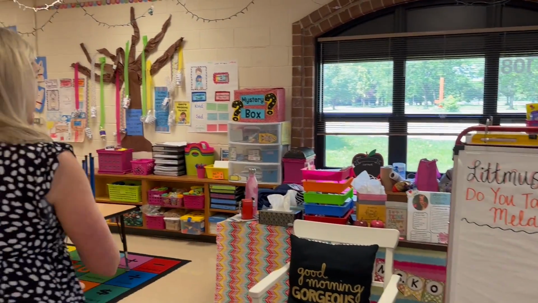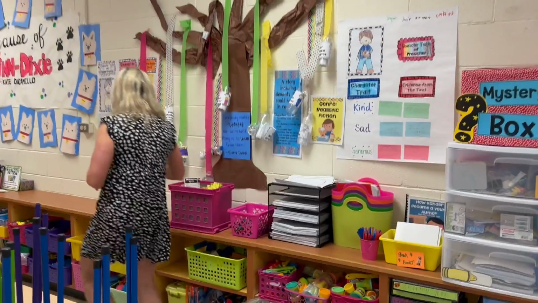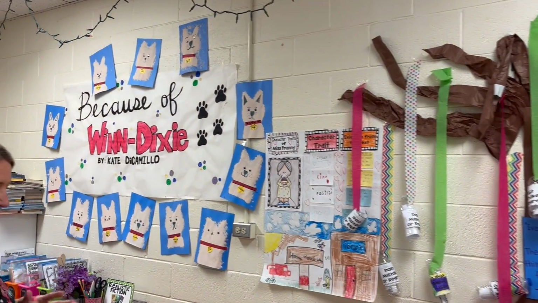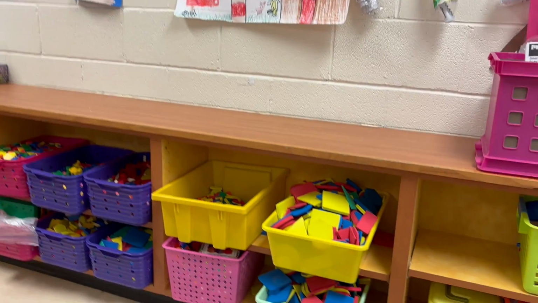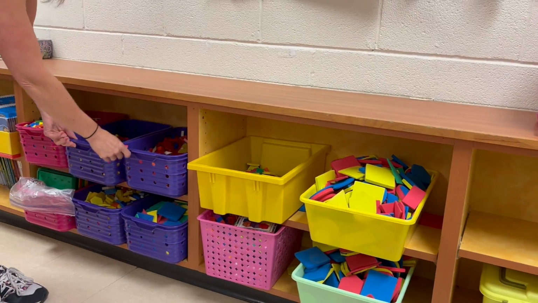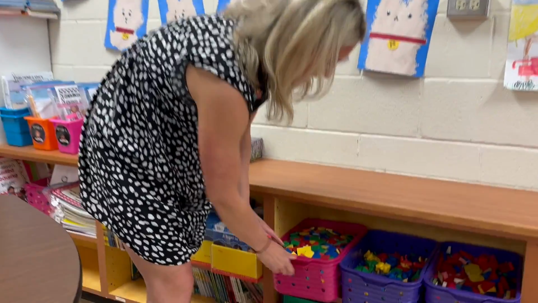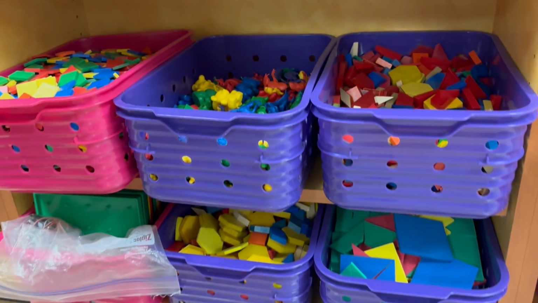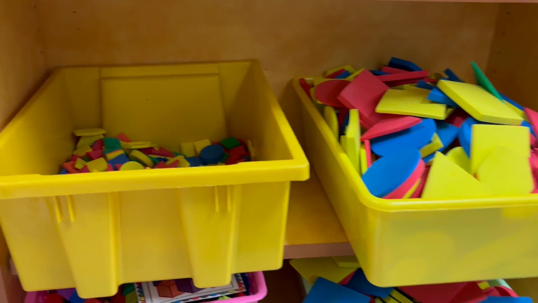If we come over here to this section of our classroom library, we have a lot of our writing, reading, and math materials. Right here in this section, even in third grade, we still use our math manipulatives a ton. We use them for our area and perimeter modules, but also for multiplication, making arrays. So we are constantly using our math manipulatives for our math lessons.